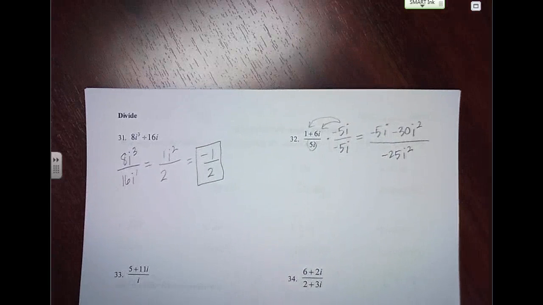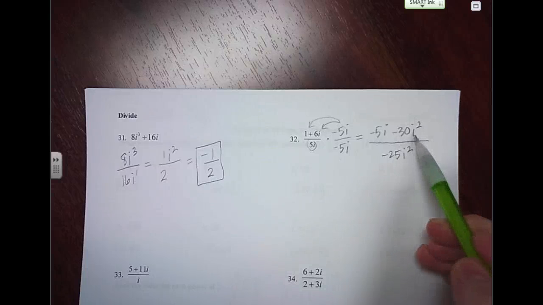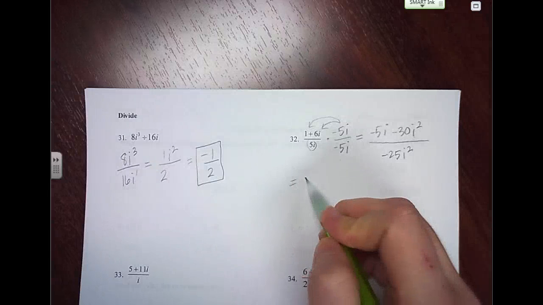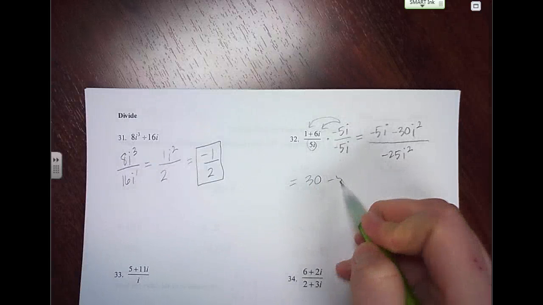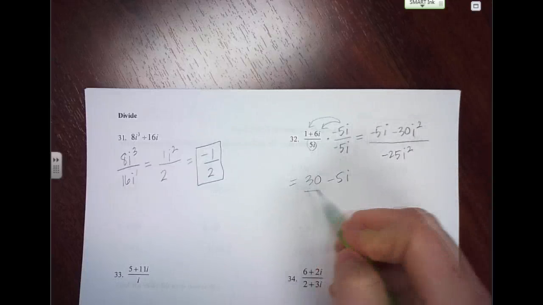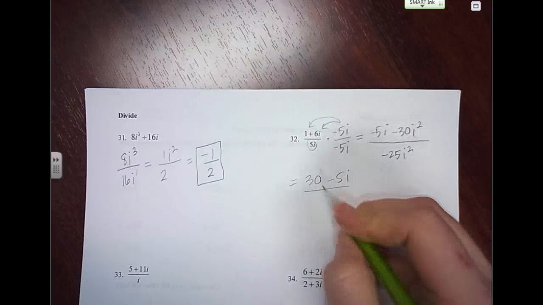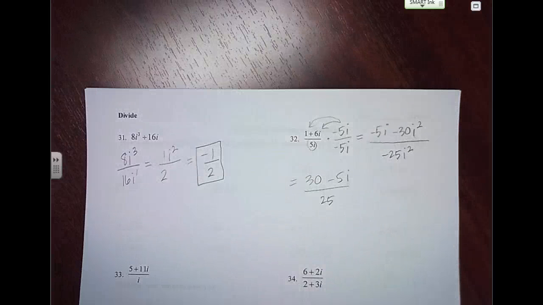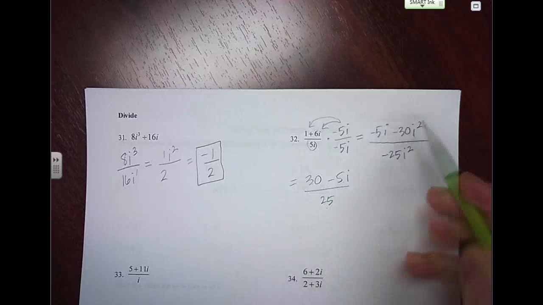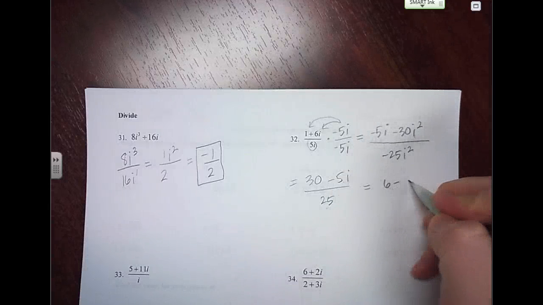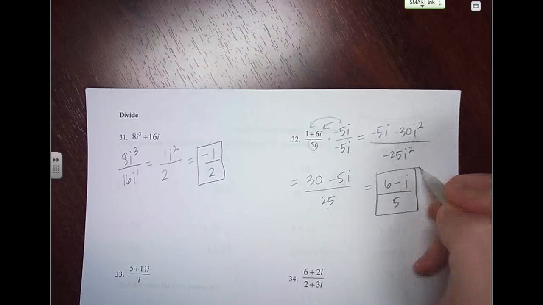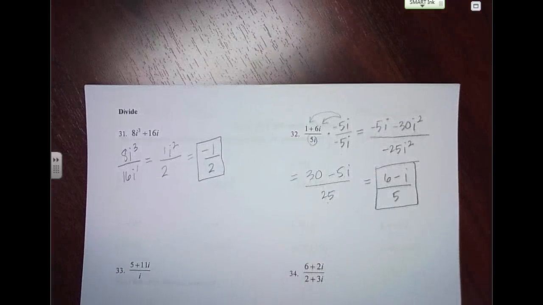So then let's simplify a little bit. On top, remember i squared is negative 1, so it's going to make this whole thing a positive 30. So we have a positive 30 minus 5i. So I switched the order of those over, and then this i squared makes this one a positive 25. So then we say, well, can I take anything out of all 3 of these? Well, I can take a 5 out of all 3. So that would be 6 minus 1i over 5. And then that is my final answer.